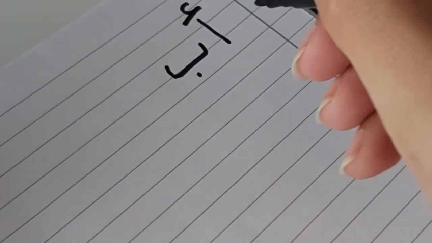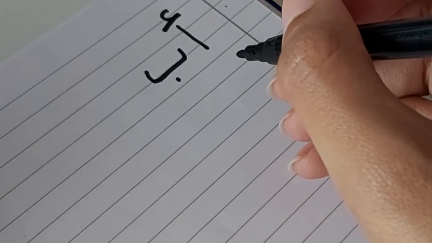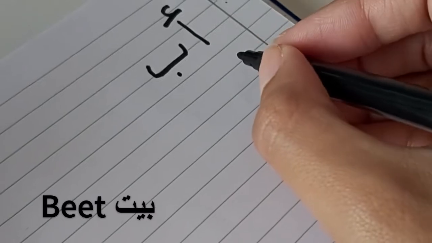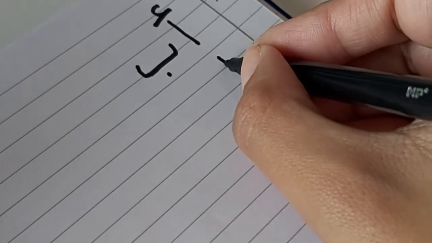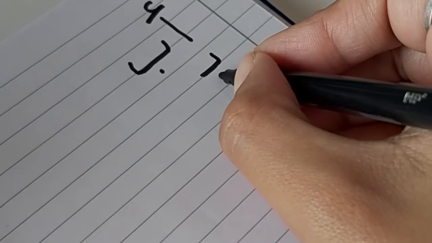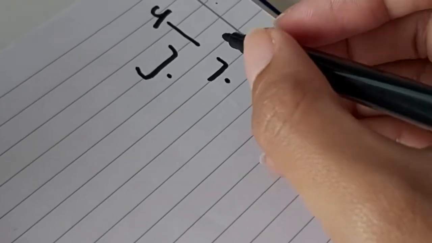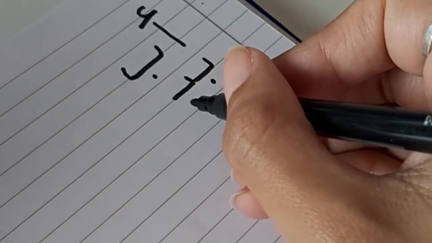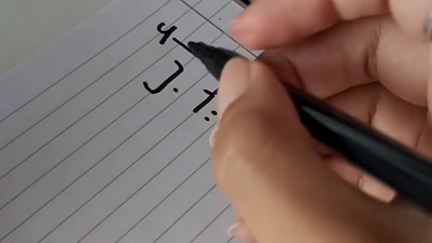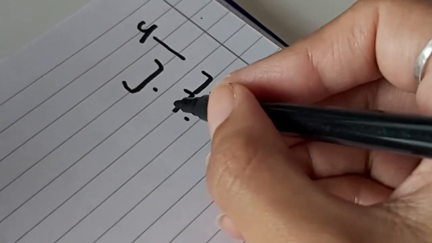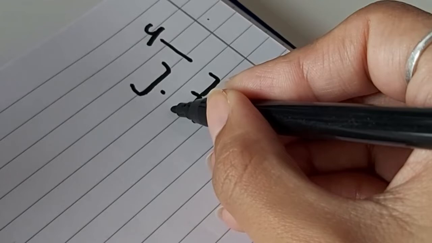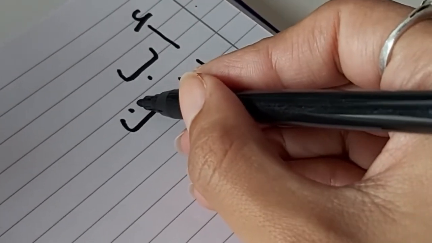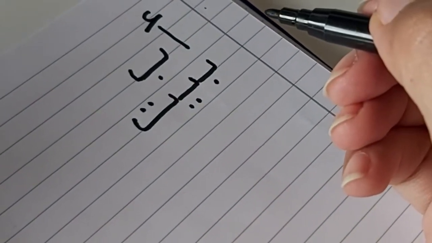Second word that has B as well, it is Beit, home or house. We would start by writing B horizontally like that, and then the dot underneath. Then we need Ye. We will talk about that letter later. Ye, two dots. And then comes the T, which is like that. Another pot, but we have two dots on top of it, like a smiley face.